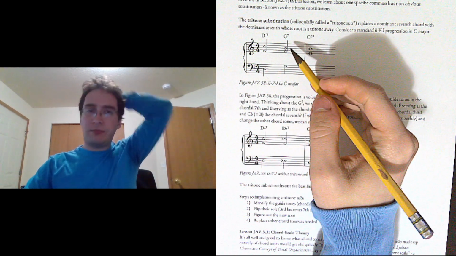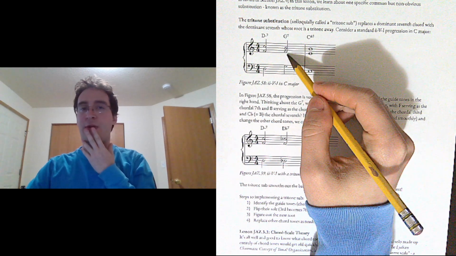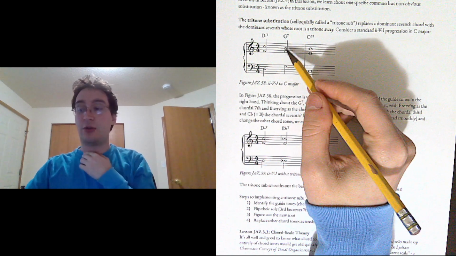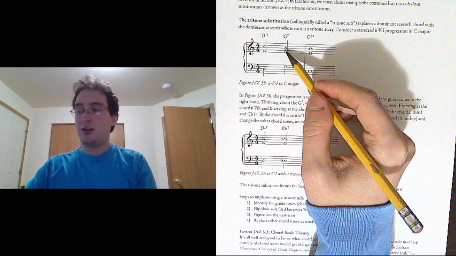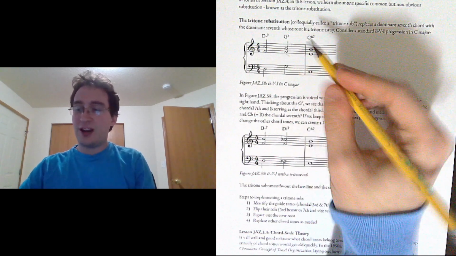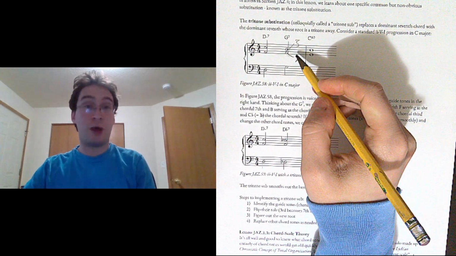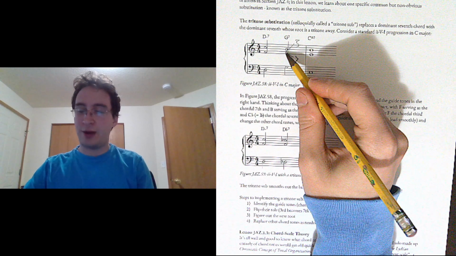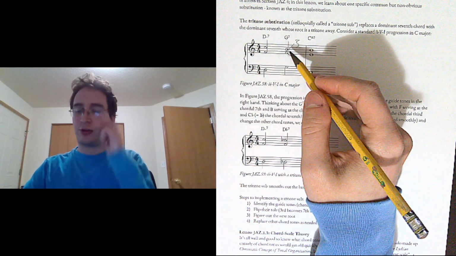What if we kept these two notes but reinterpreted what they are? Because in a dominant seventh chord, your third and your seventh are a tritone apart. So right now, that's the third, that's the seventh. What if we swapped that? What if we said this bottom note, your F, is the third of your chord, and the B natural is the seventh of your chord?